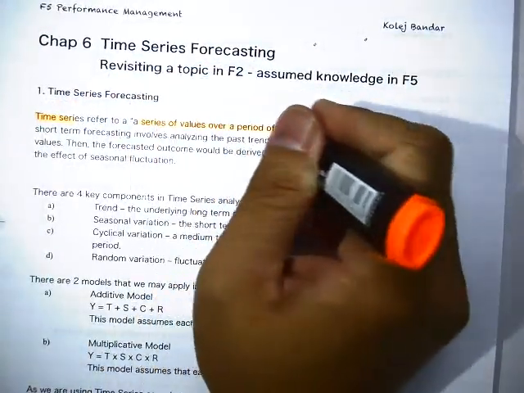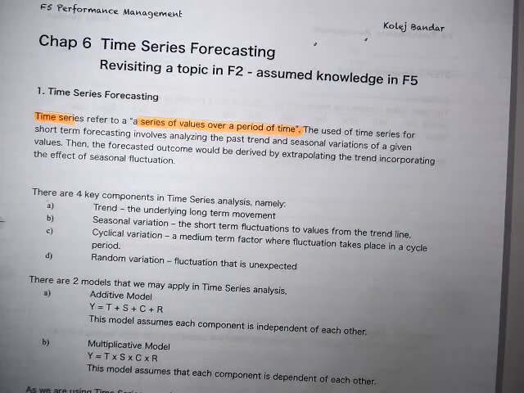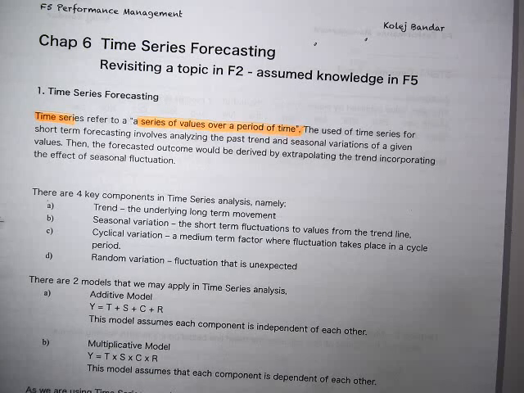A series of value over a period of time. Okay, that's called time series. Like the sales quantity of, let's say, Toyota Camry in Malaysia for the past 60 months. How many units that you sell? That's called a time series. Okay. Now we use time series as a way of doing forecasting.